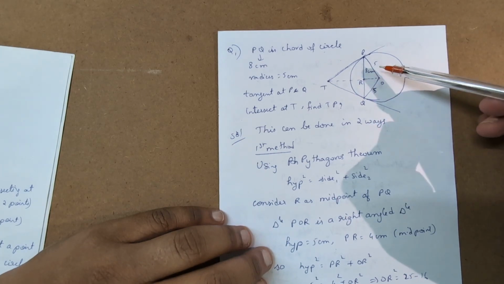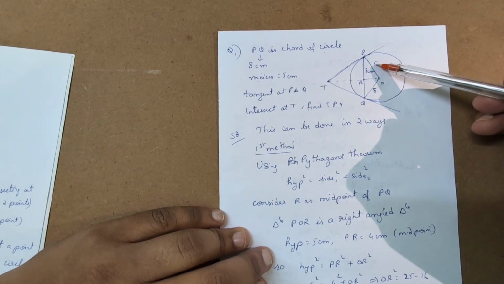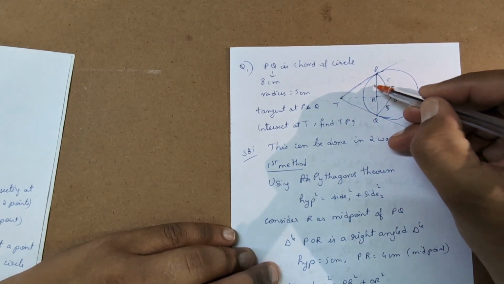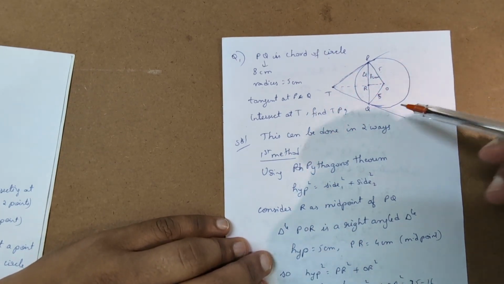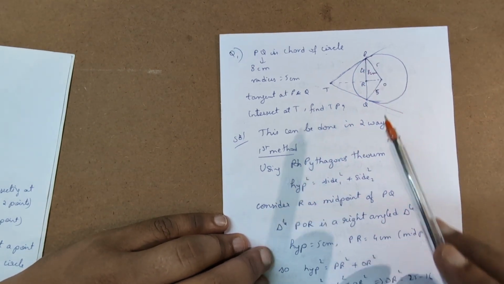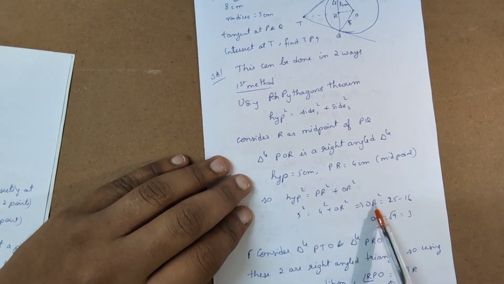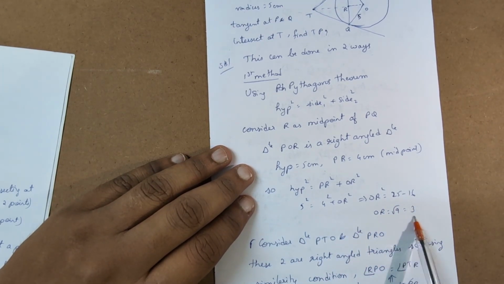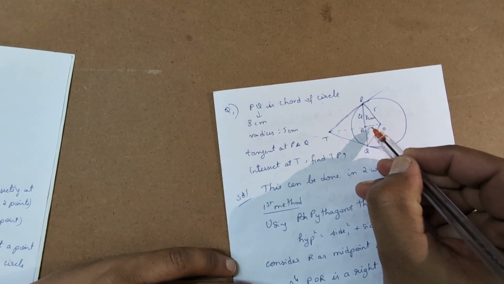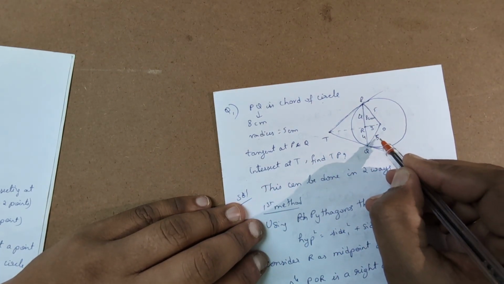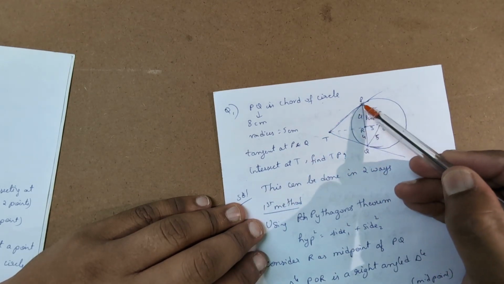Okay, so the hypotenuse here, we already know it is the radius, it is 5, whereas since R bisects PQ, this should be 4. So by using the Pythagoras theorem, 4 square plus OR square equals 5 square. So OR square is equal to 25 minus 16, that is OR equals 3. So we got this value as 3. So this again will be 4 and this again will be 5. But what we want is this value.